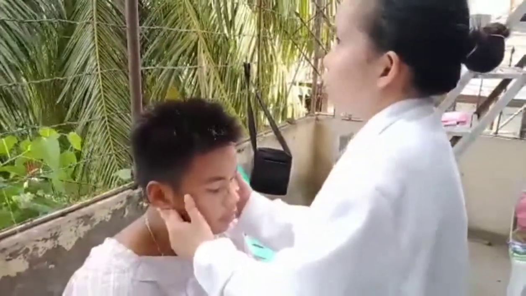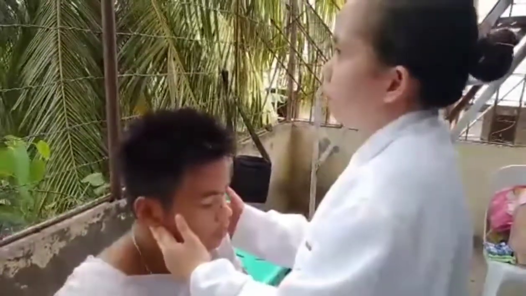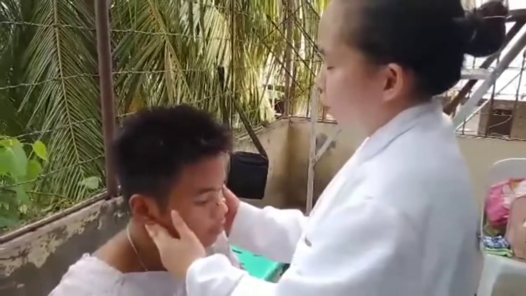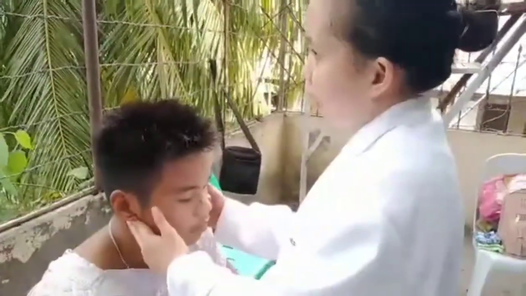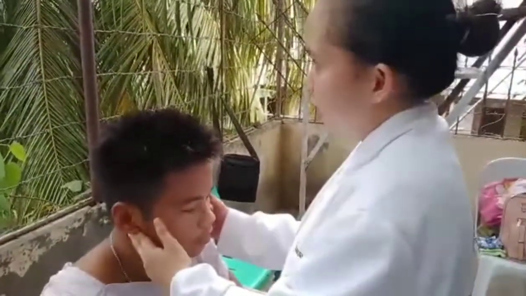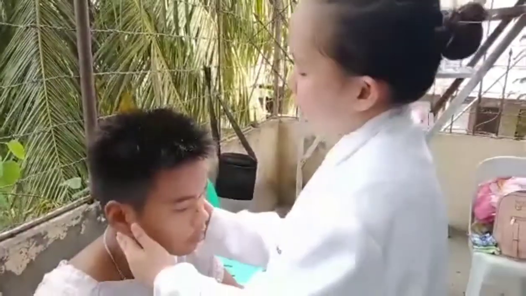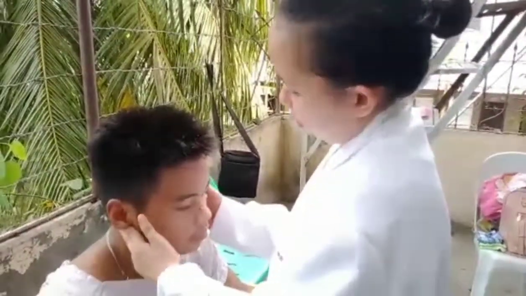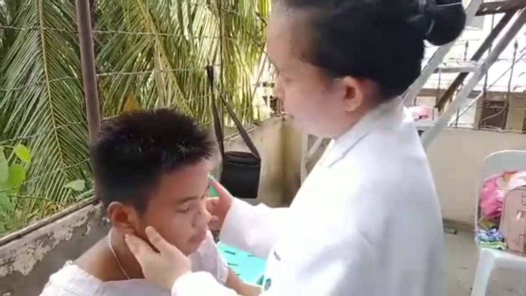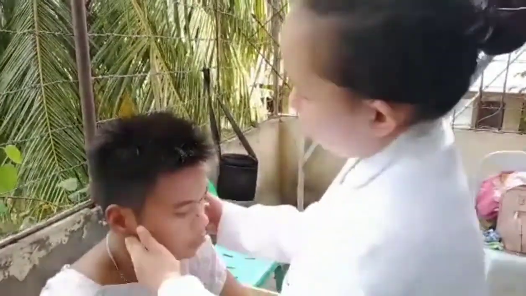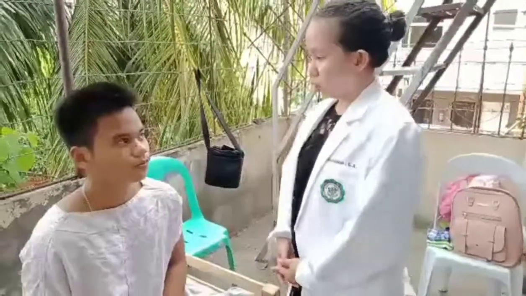When palpating the trigeminal nerve, there shouldn't be pain or tenderness, and also palpate for symmetry. Then, when assessing the trigeminal nerve, ask the patient to open and close his eyebrows. Sir, can you open and close your eyebrows?